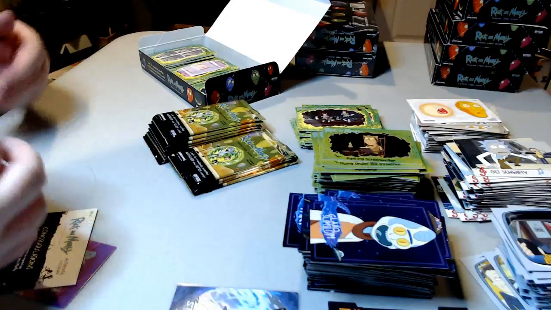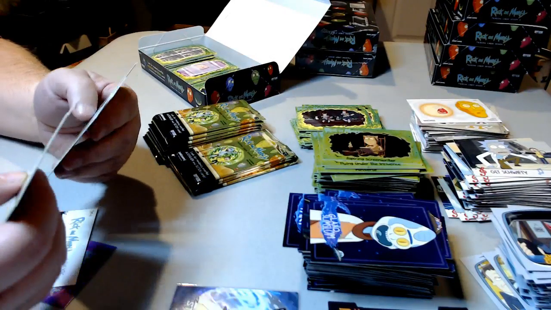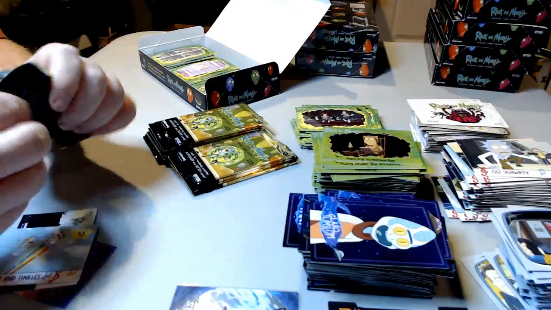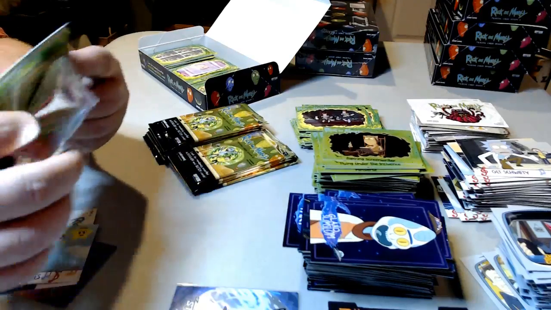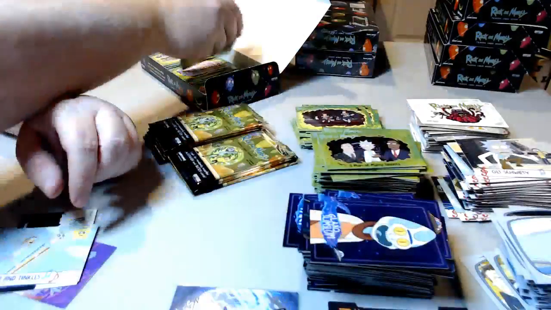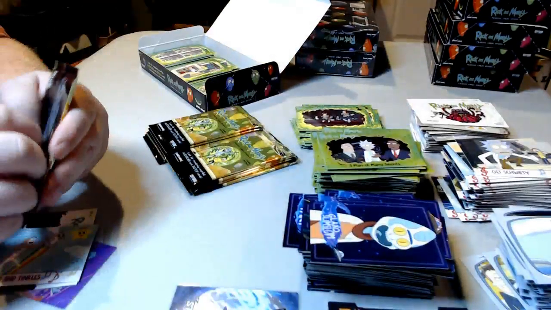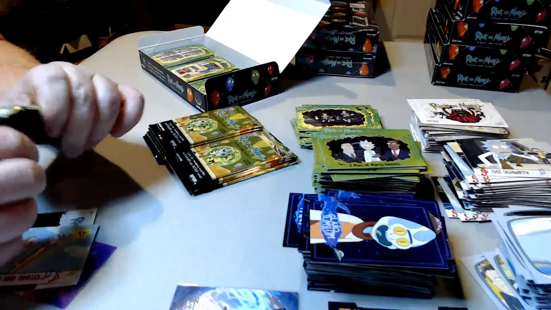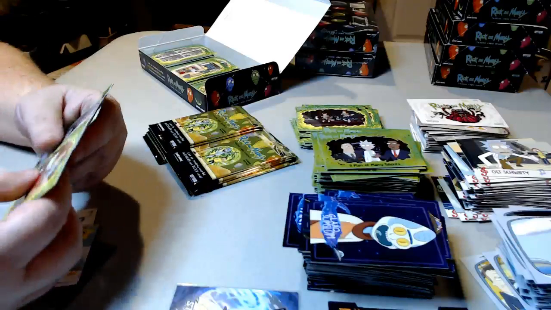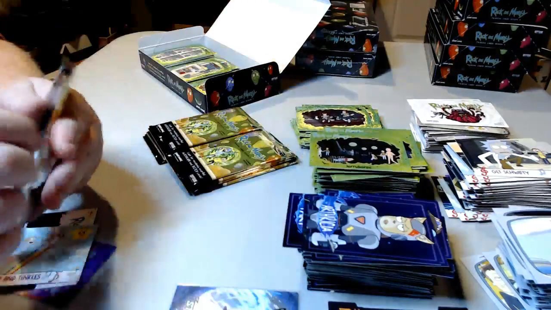Especially the star powers up until now. I want to save that insert card. The star powers for Rick and Morty are actually really nice. I like them. The other star powers that they've done in the past, they just haven't done anything for me. Yeah, they just had to change the design a little bit.